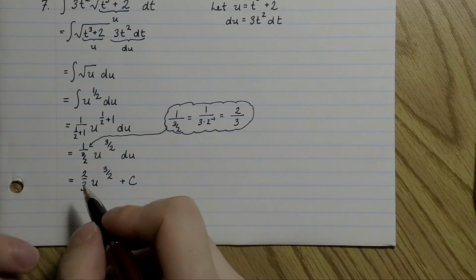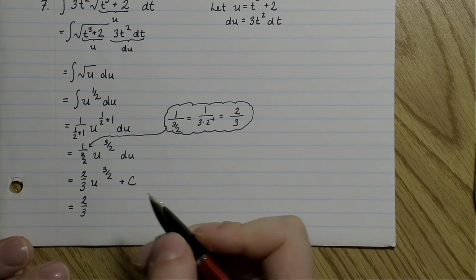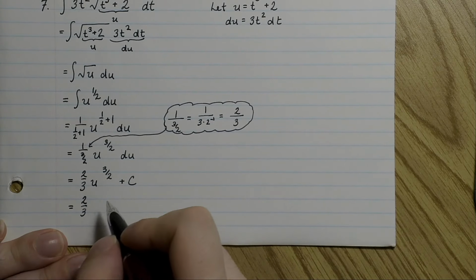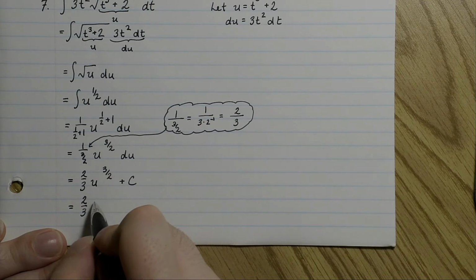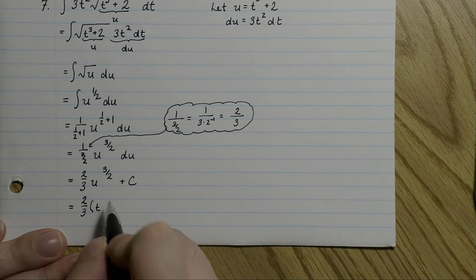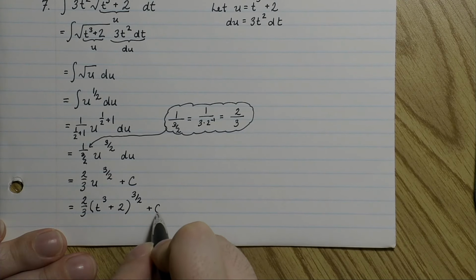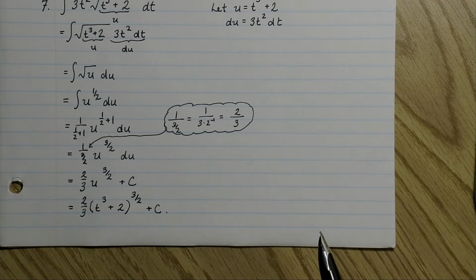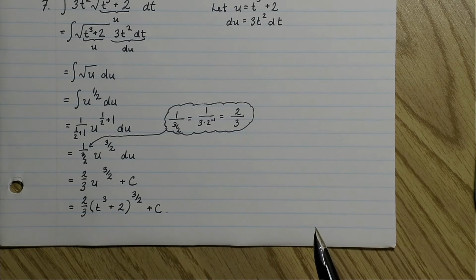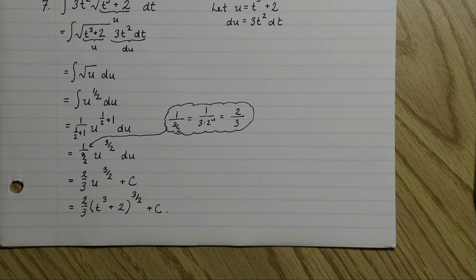I'm almost finished. So all I have to do now is substitute in my u. So I got t cubed plus 2 all to the 3 halves plus c. And so let me check what I have for 7 for the answer. And I'm good.